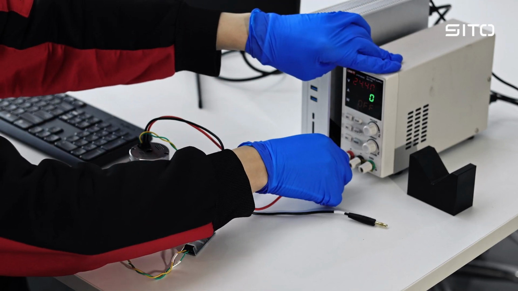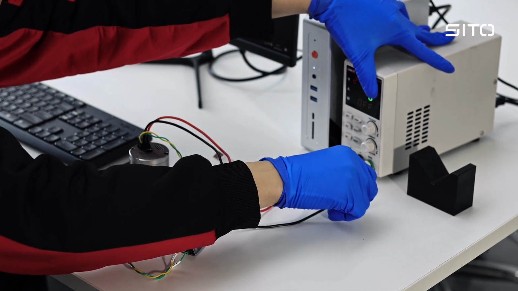Connect Type-C and power cord to the computer and power supply respectively.